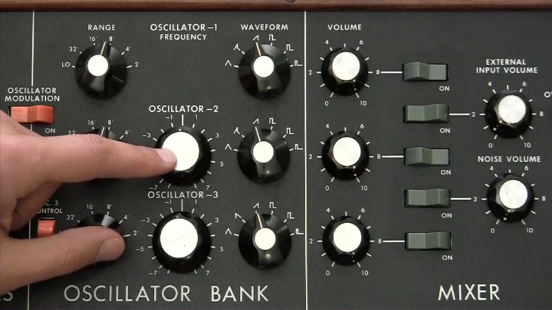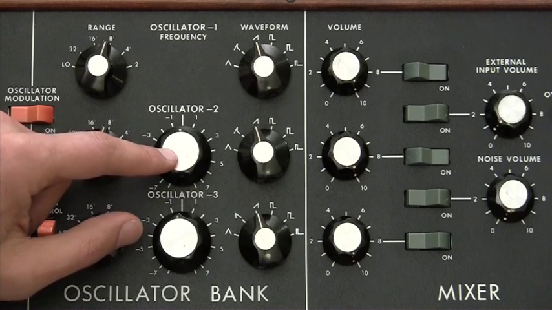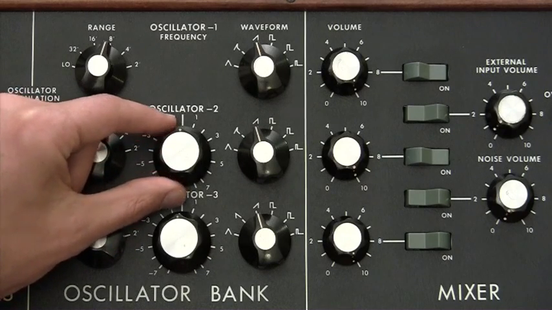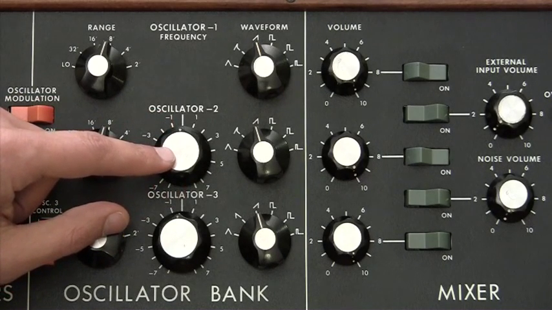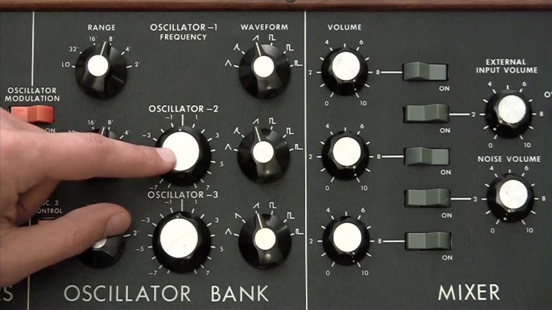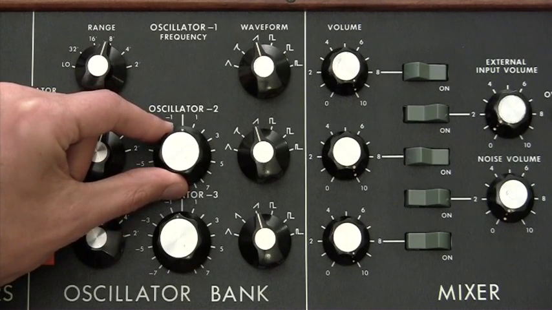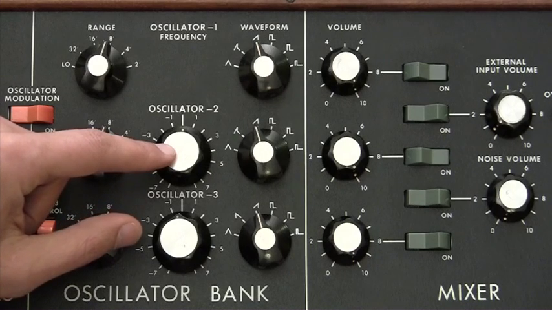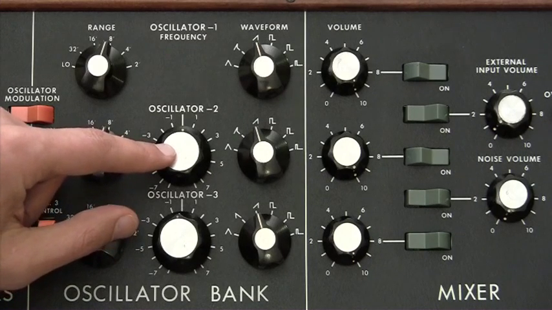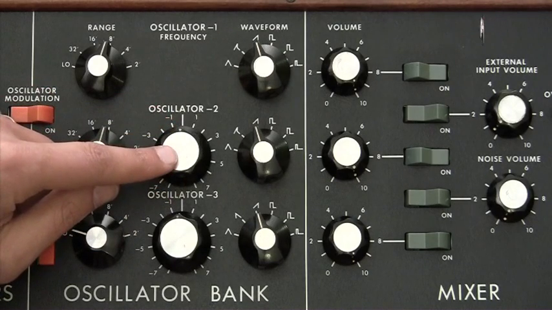If I use only a little detuning, it sounds like a classic synth lead sound. But if I detune a bit more, it suddenly becomes a dance lead sound. In between these two settings, there are countless variations possible, each with their own sound character.